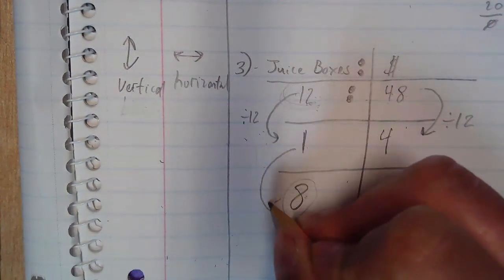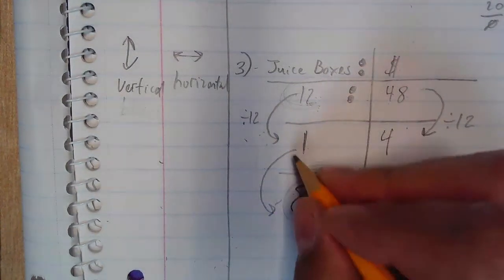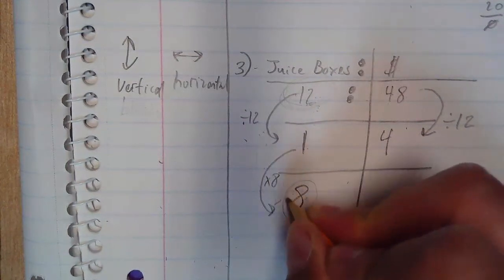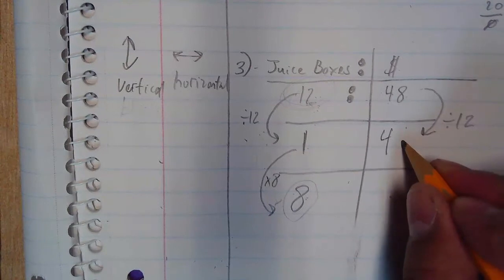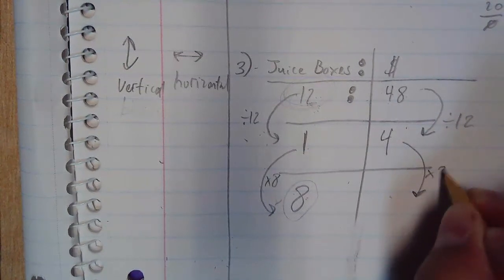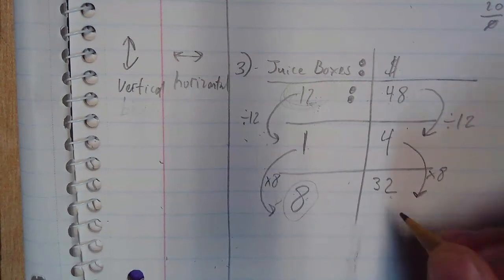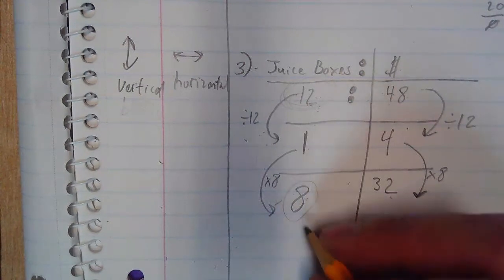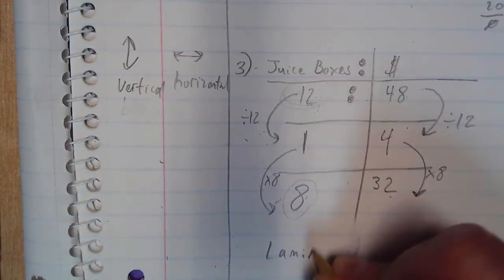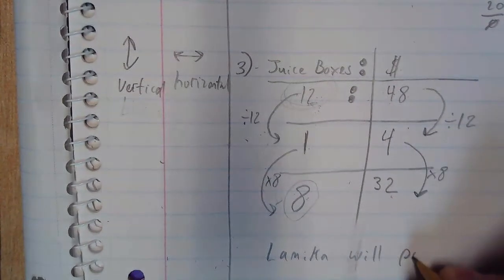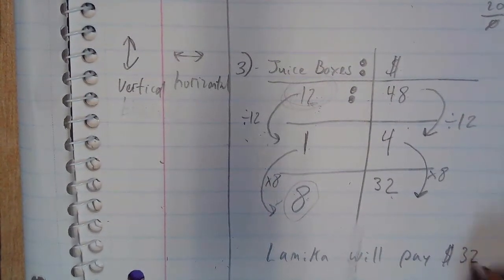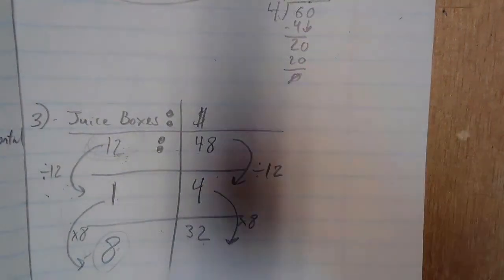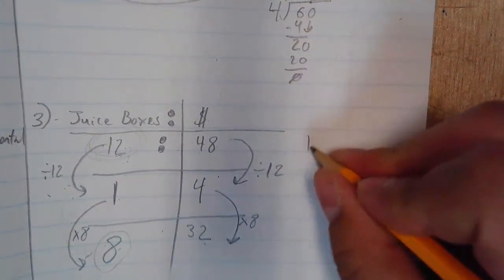Now, to go from 1 to 8, I scale up. Right? If I have a group of 1, I need 8 groups to get 8. And then same thing. If I multiply that by 8, I have to multiply this by 8. And we get $32. Okay? Lamika will pay $32.